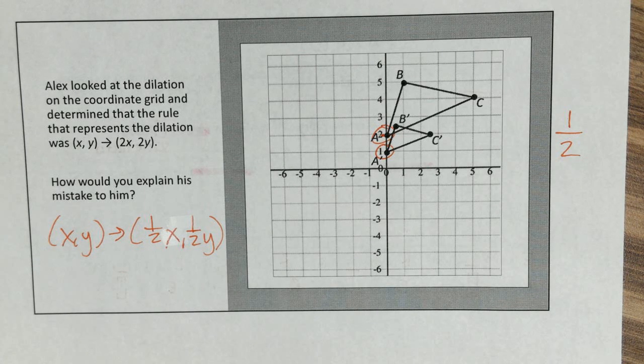Alex thought the rule was 2x, 2y. What did he do wrong? He actually had the correct numbers. What did he do wrong? A lot of students made the same mistake Alex made. Can anybody figure out what he did wrong?